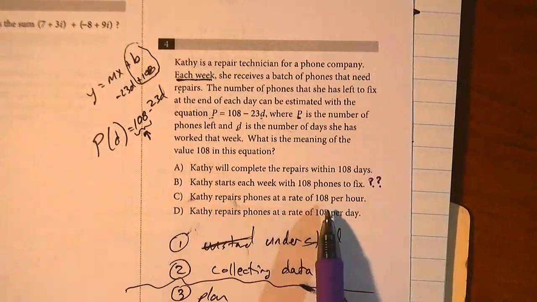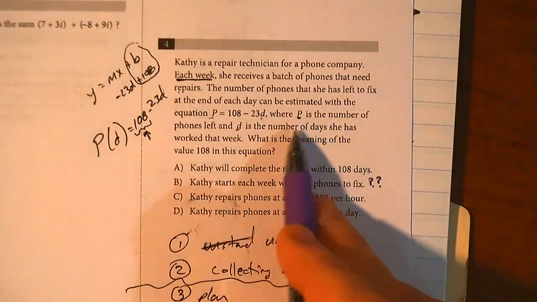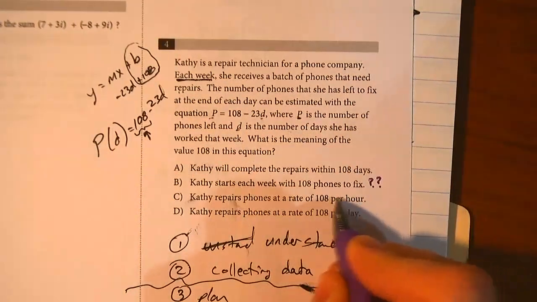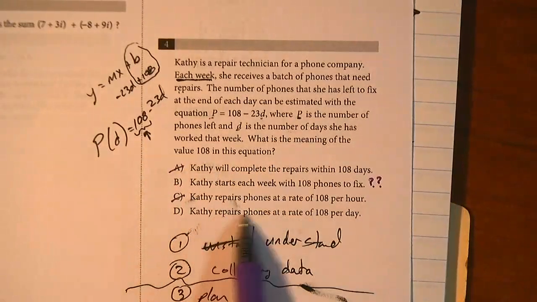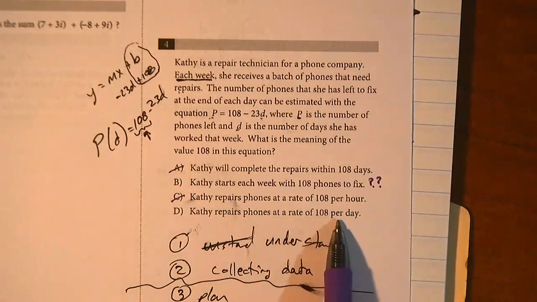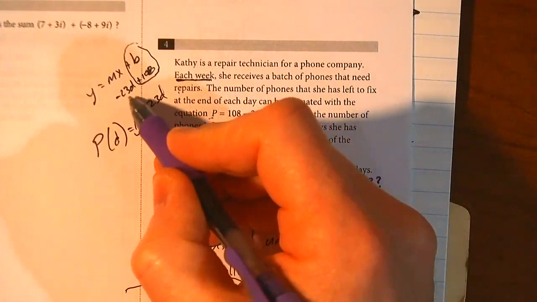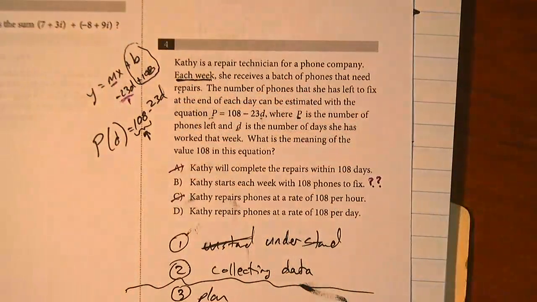Kathy repairs the phones at a rate of 108 per hour. Well, remember that it said that this is the number of phones per day, how many days she worked. So because this says per hour, that can't be it. So it's definitely not A, it's definitely not C. Now D though, how many phones she fixes per day, the rate per day. Okay, so when I go back to the formula, the rate, the thing that is changing, that's the number that gets multiplied in front of the variable. So 23 must be how many phones she's fixing per day. So I think that this is my best answer.